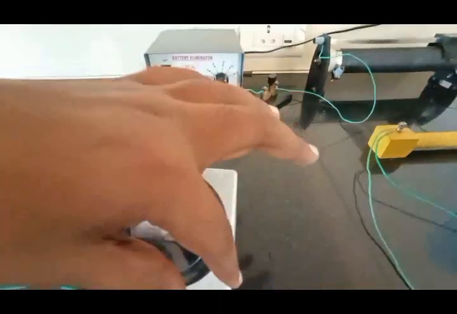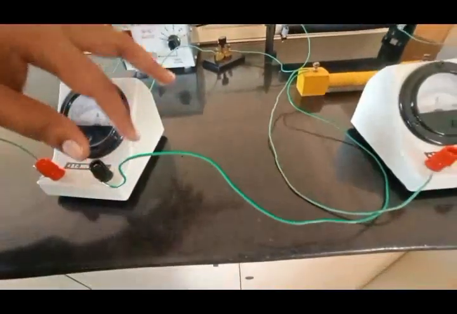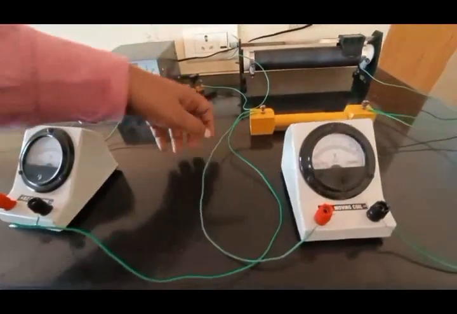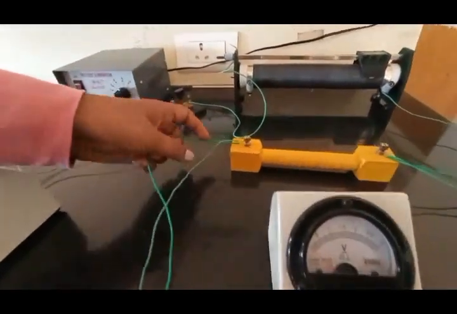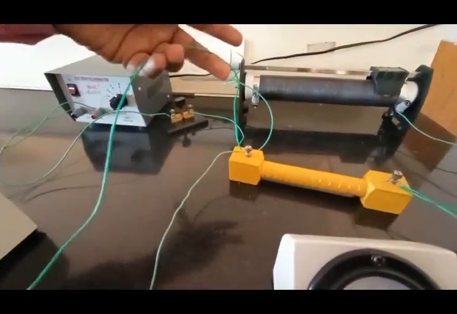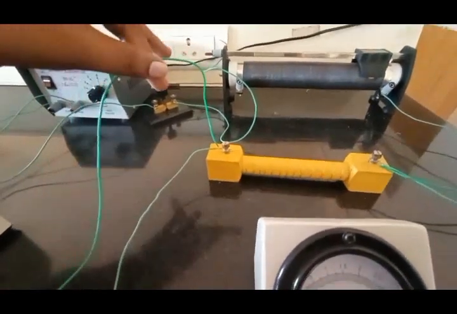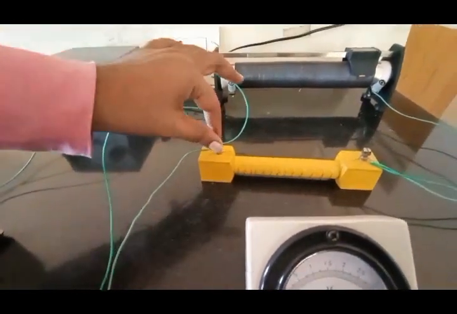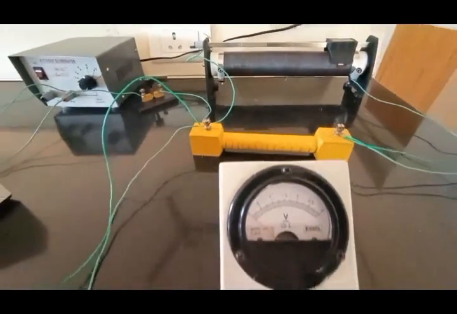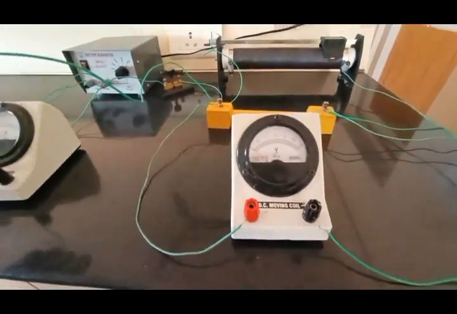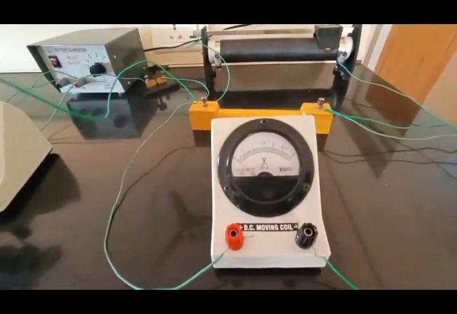Then from ammeter negative, we take a wire to the unknown resistance wire, where we are going to measure the resistance. To one end of it we will connect this ammeter negative.